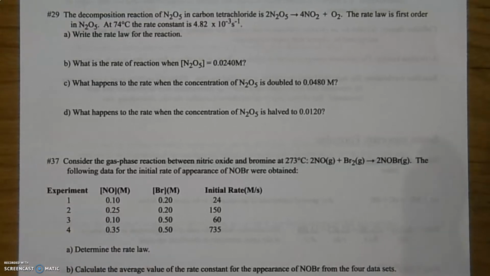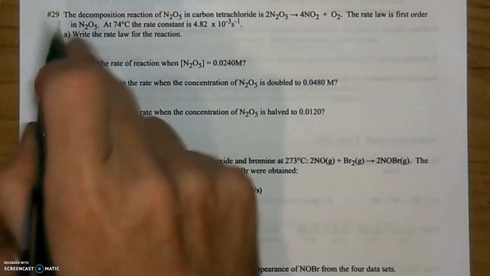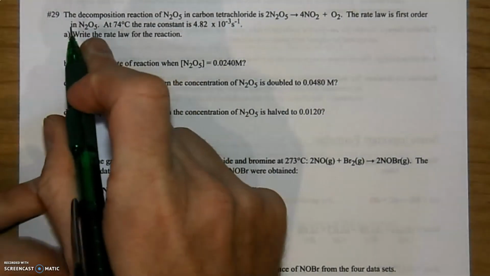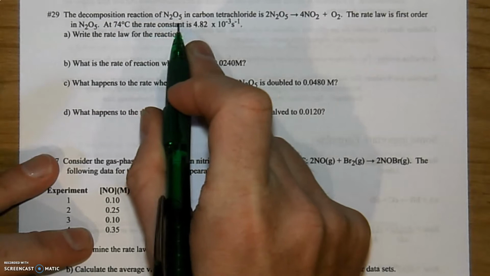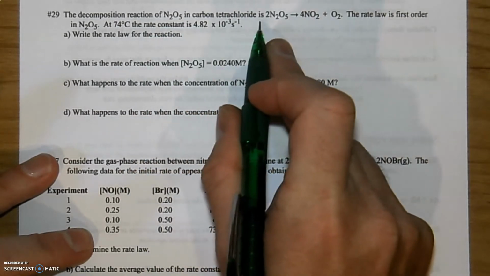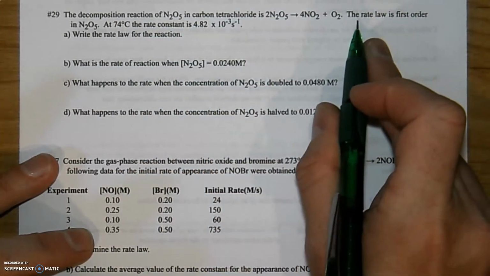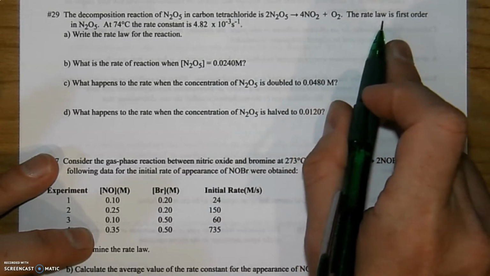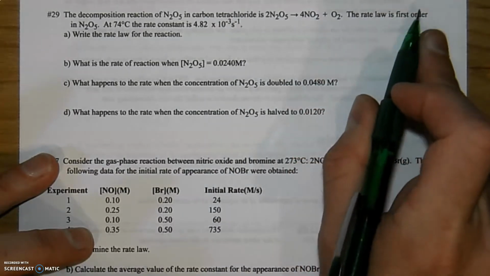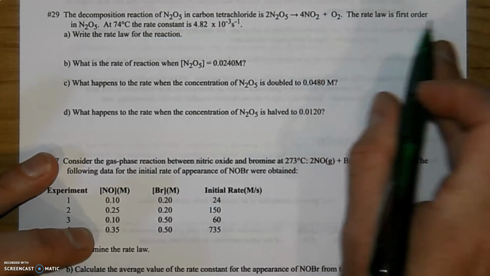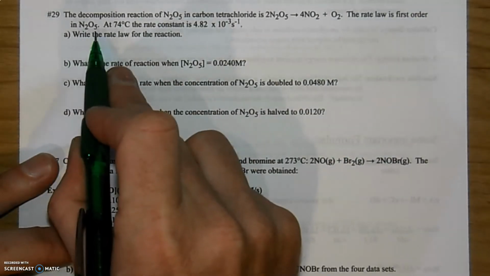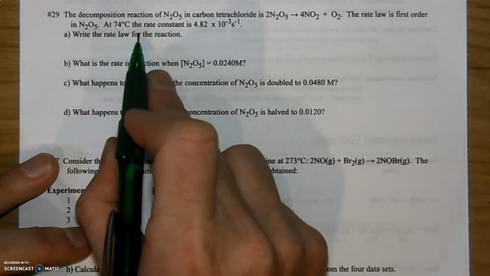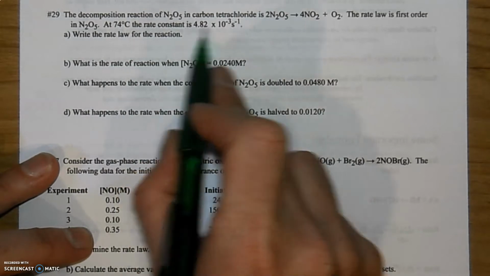We are going to take what we just learned in the previous lecture and apply that to number 27. The decomposition reaction of N2O5 in carbon tetrachloride is this reaction right here. The rate law is first order. That's the exponential value on N2O5. At 74 degrees, the rate constant is this value.